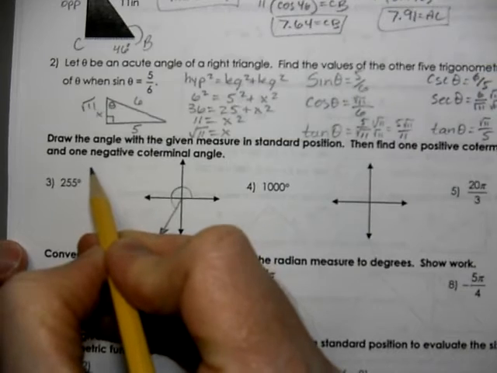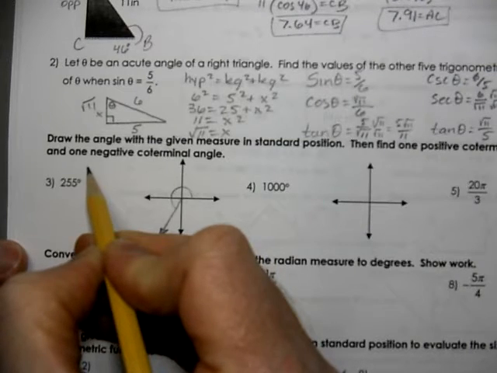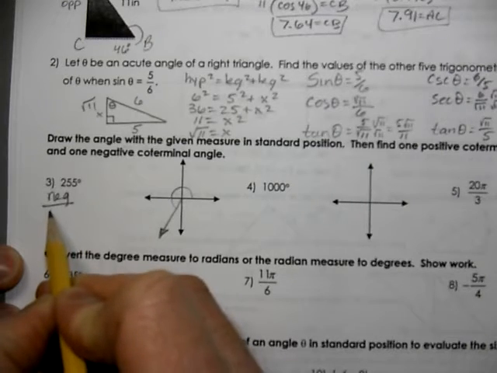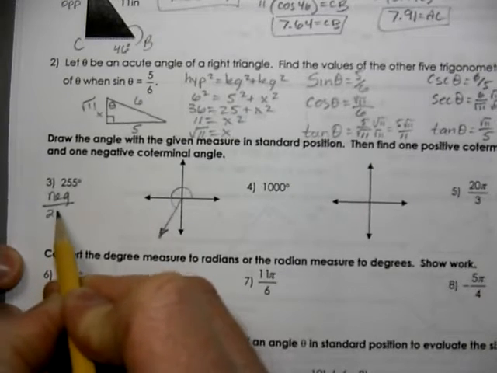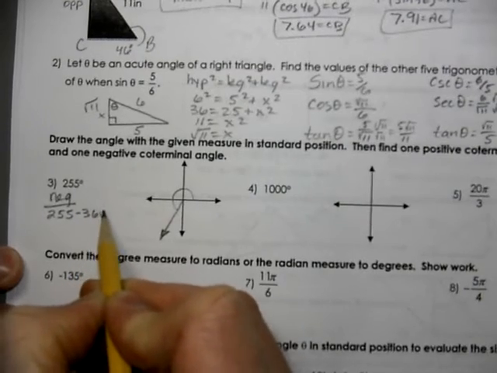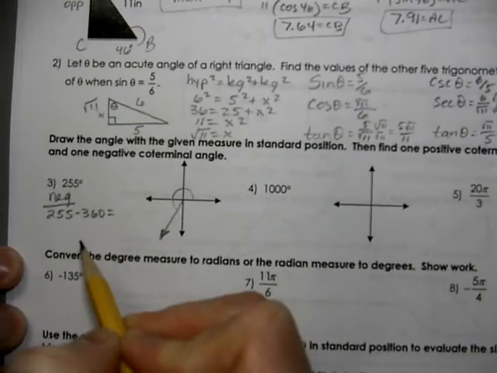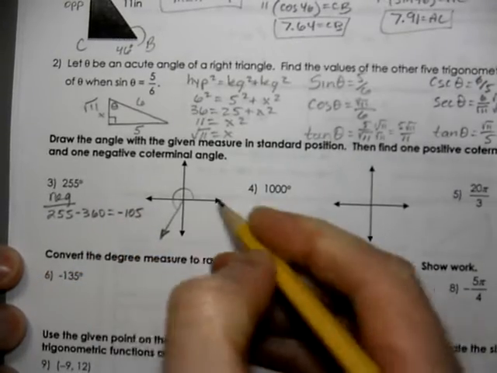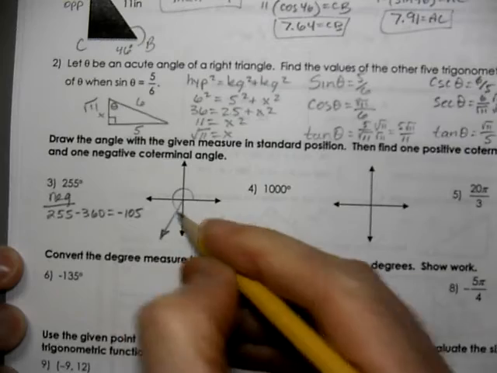So to figure out a negative, we're going to take 255 and subtract 360 from it. And that should give us negative 105. That would be the distance around here.